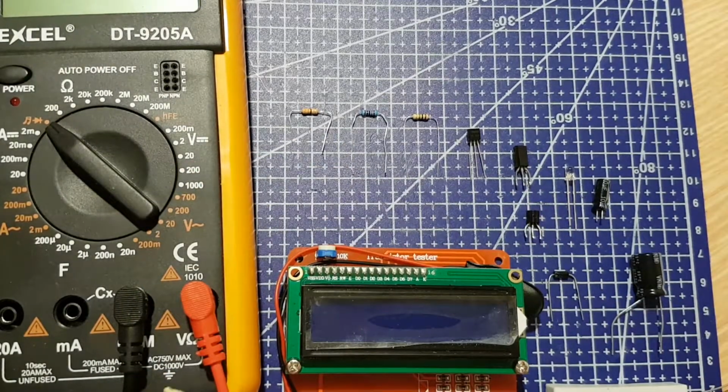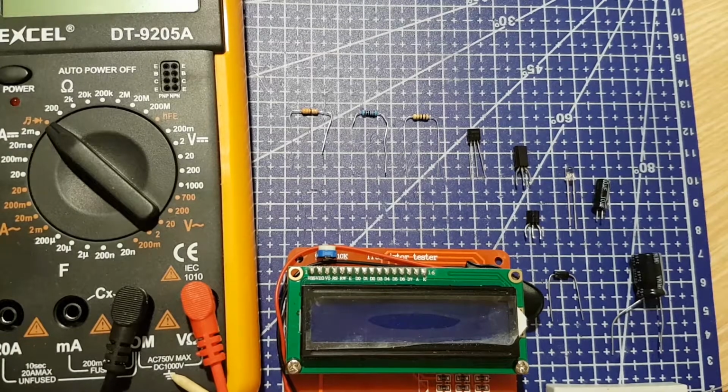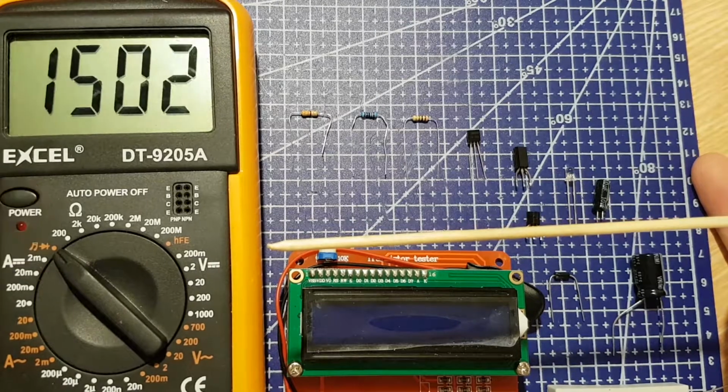It has got a warning on my particular multimeter, it should have one on yours as well. It will give you the maximum you should measure with this meter, AC 750 volts and DC 1000 volts, although I wouldn't like to quite go that high with one of these meters, to be honest. So bring the meter in shot, press the power button.